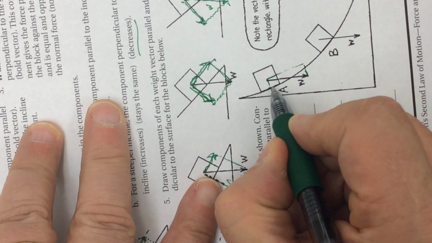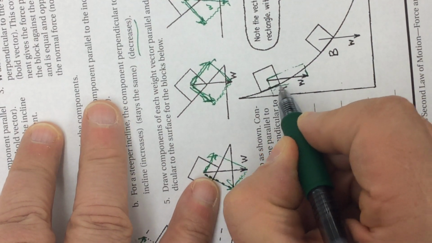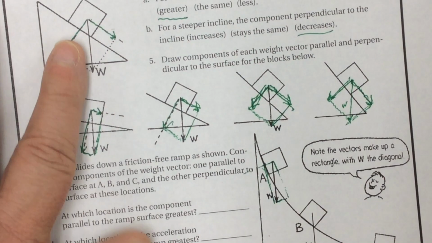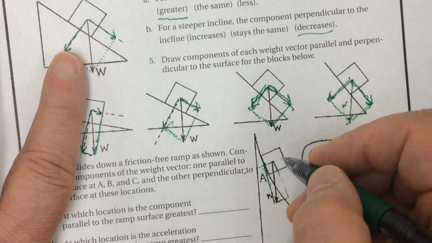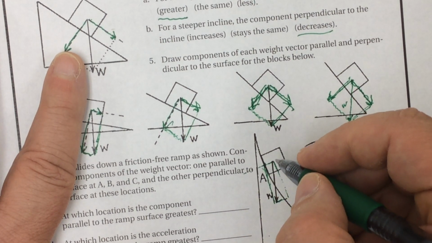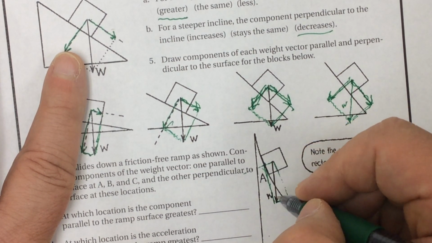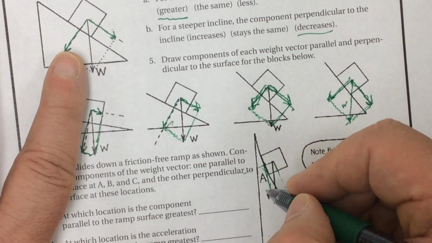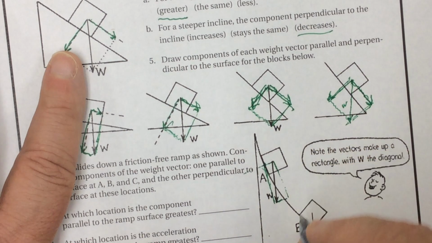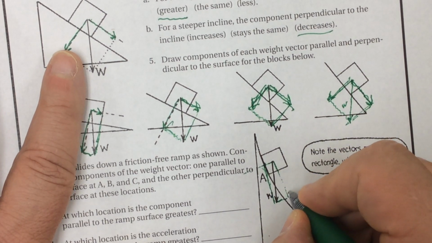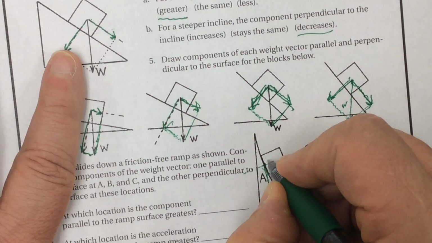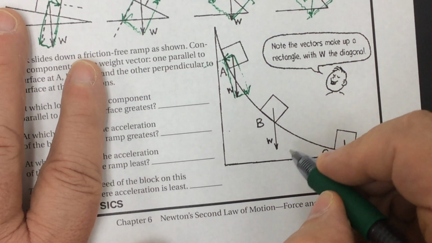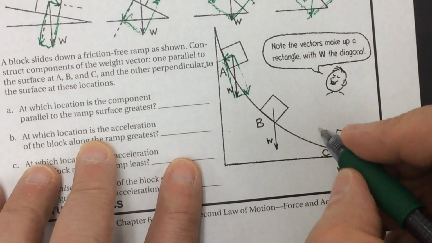Sorry, I can't draw, it's all sideways. So that's ridiculously steep. There's no way it could stick because even its weight is not in the base. It's not under itself, so it's going to definitely fall. So this is going to be forward here, and this is downward here, really small. Towards the middle, it's more balanced, more evenly balanced.